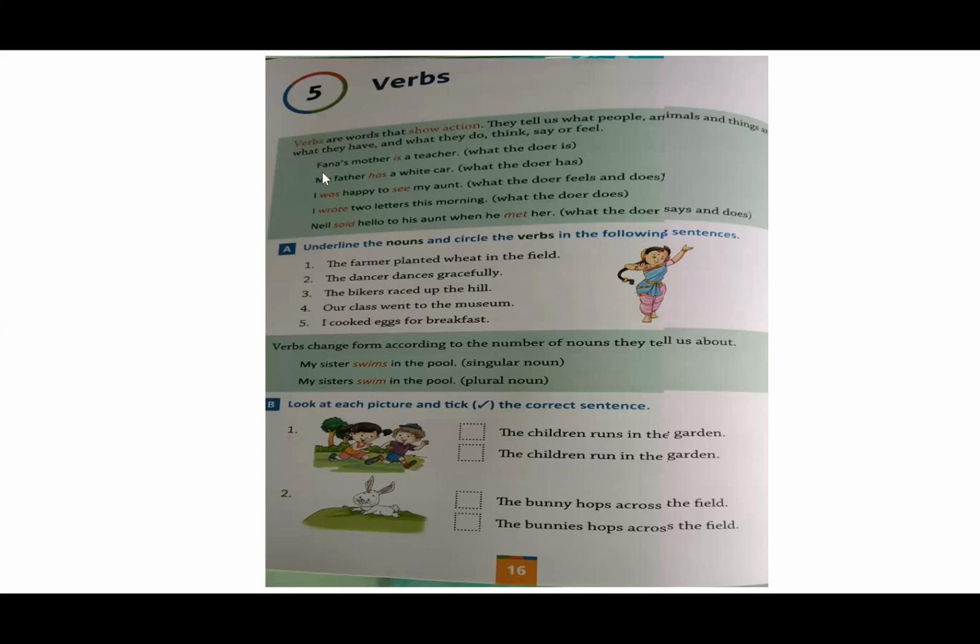Now, you know people, animals, and things are nouns. So, they describe what the noun, that is, what the subject is doing or saying or having. Clear?